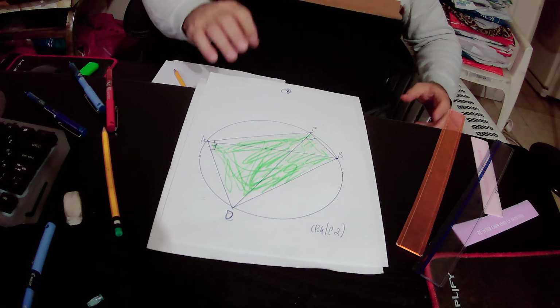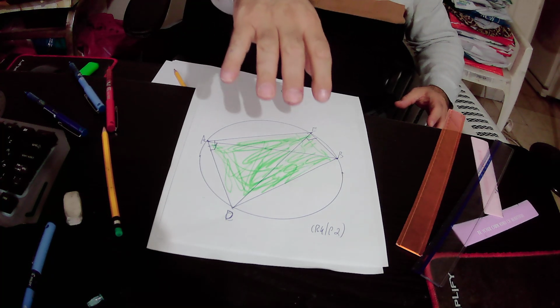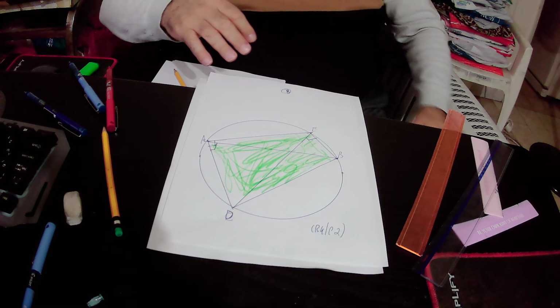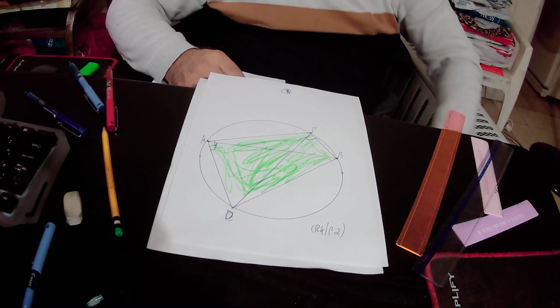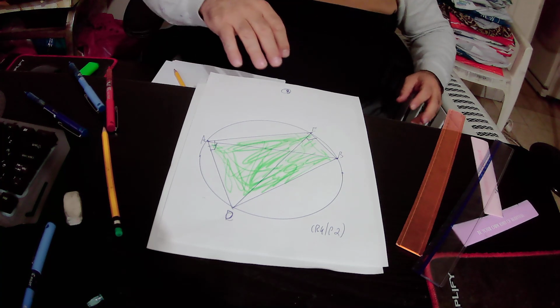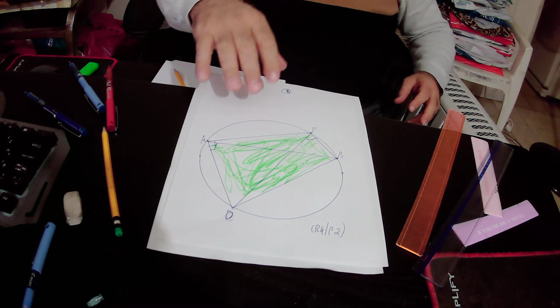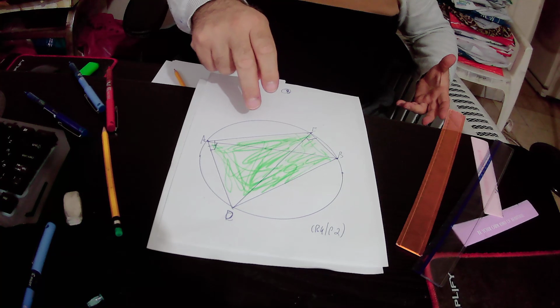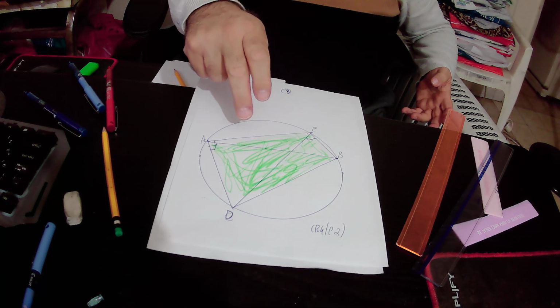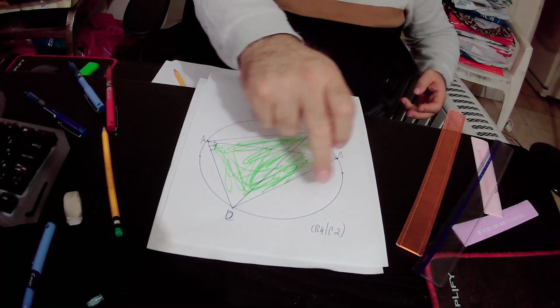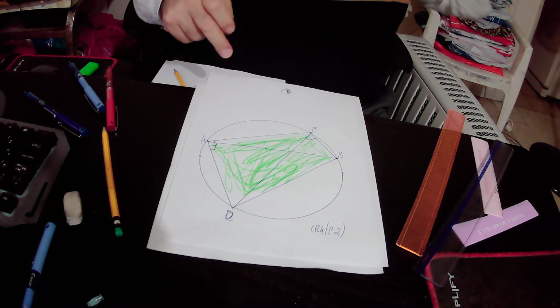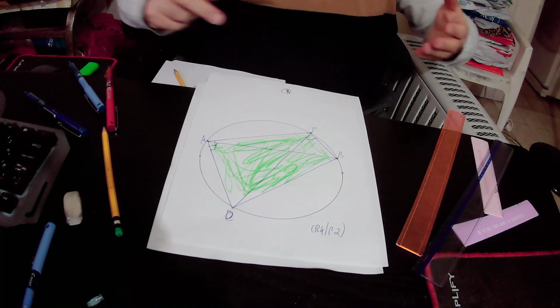Now we will implement rule number 3 in our drawing, because rule number 3 is true for any quadrilateral that is inscribed by a circle, and the green quadrilateral AEBD is indeed inscribed by this blue circle. Therefore we can implement rule number 3 in this drawing.